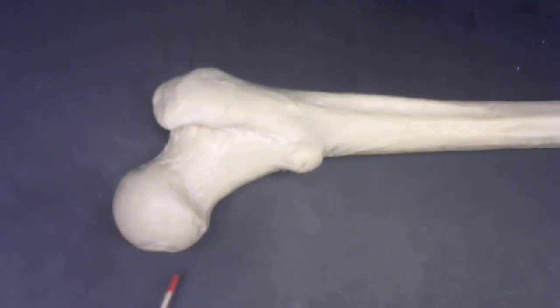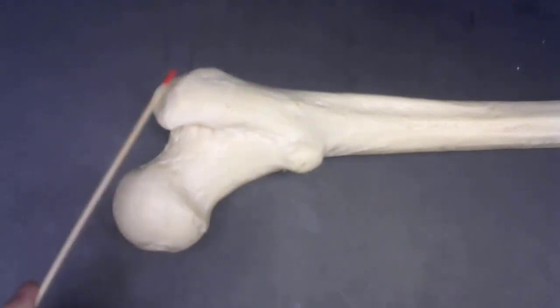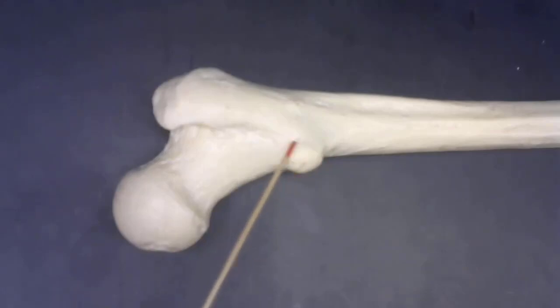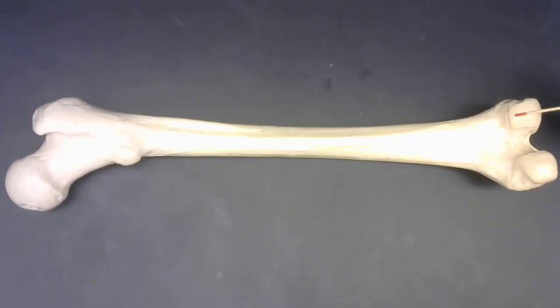So this is the head of the femur, the neck of the femur, the greater trochanter, lesser trochanter, and at this point we just call it either medial condyle or lateral condyle. So the question is, which is which?